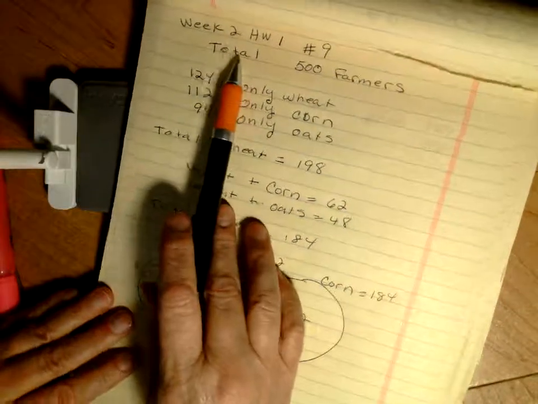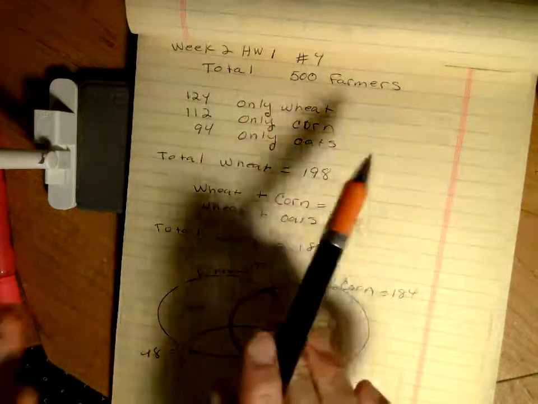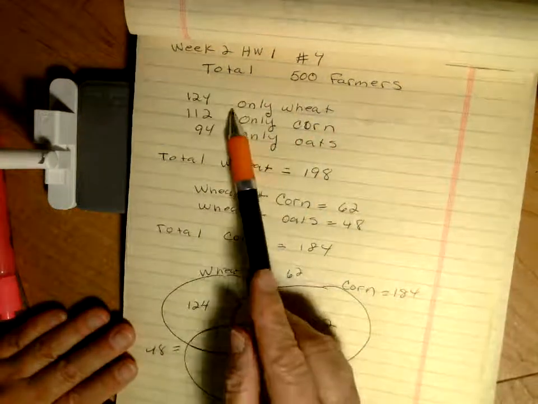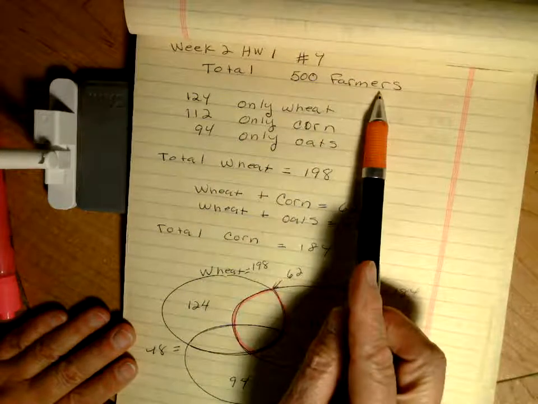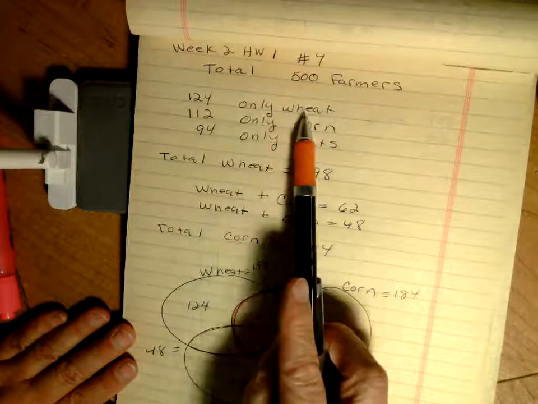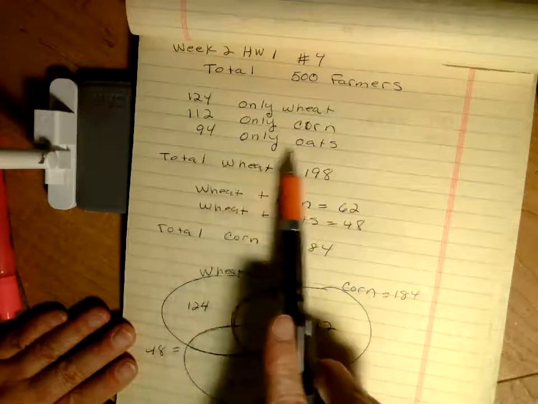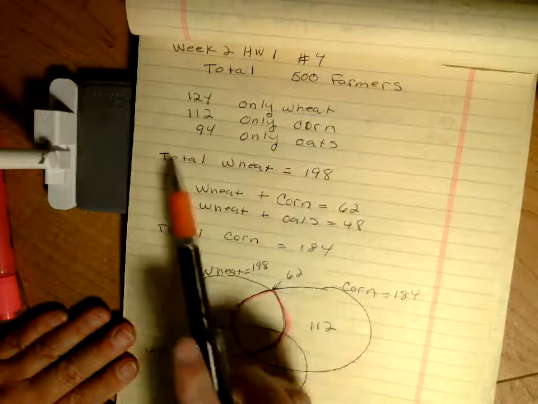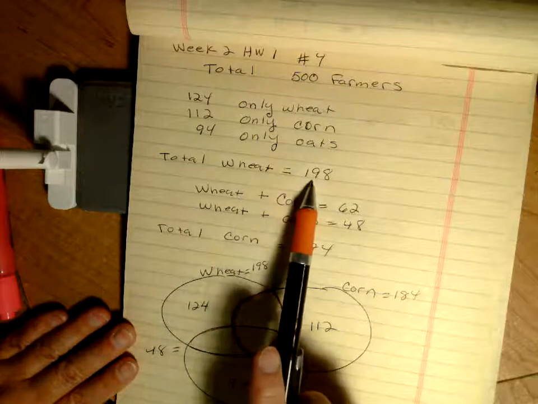So week 2, homework 1, question number 9, kind of summarizing what the question was. The information that was given is that 500 farmers were surveyed. We had that 124 only grew wheat, 112 only grew corn, 95 only grew oats. And then it goes on to tell us that the total wheat farmers were 198.